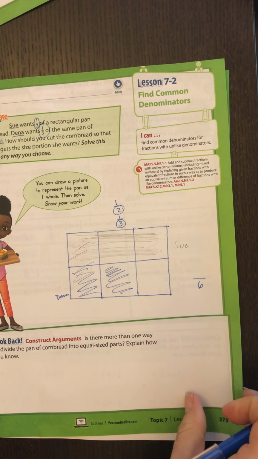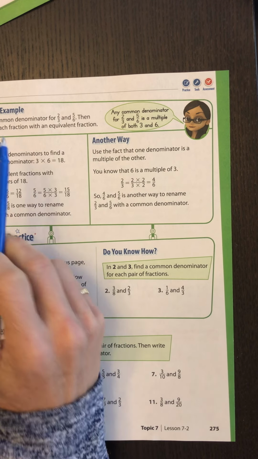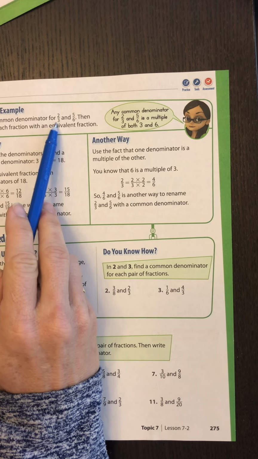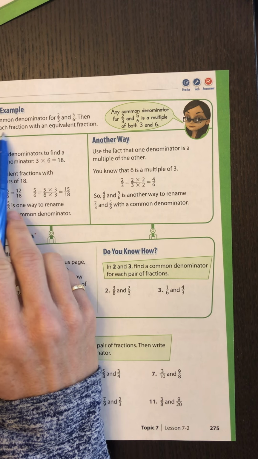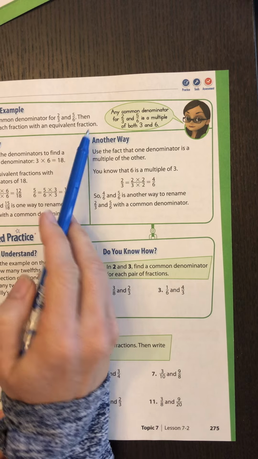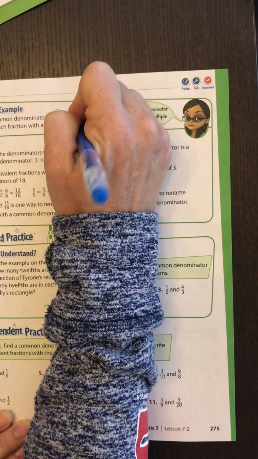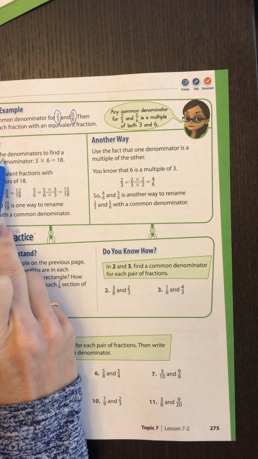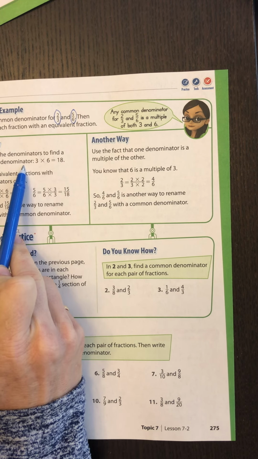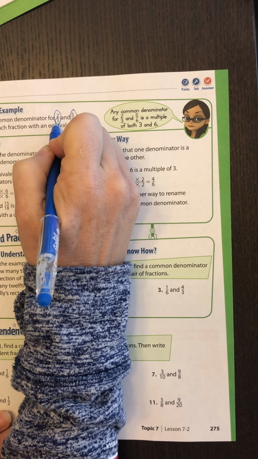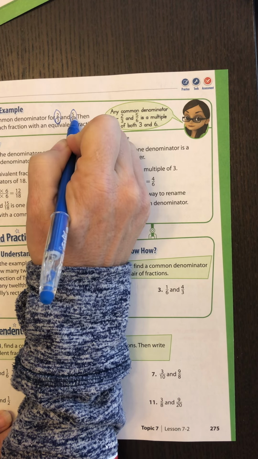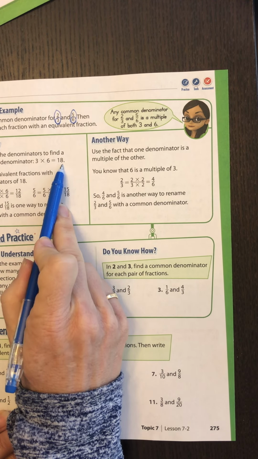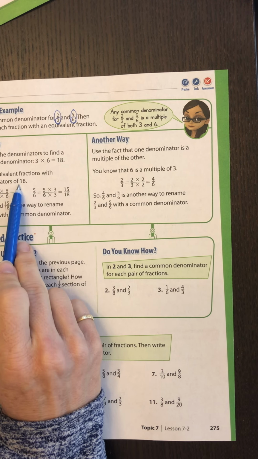All right, so let's continue that over here. On page 275, another example. Find a common denominator for 2/3 and 5/6. Then rename each fraction with an equivalent fraction. So we need 2/3 and 5/6 to have a common denominator. One way is to multiply the denominators to find a common denominator. That's what I was referring to on the front page. 3 times 6, those are our 2 denominators, equals 18. Write equivalent fractions with denominators of 18.